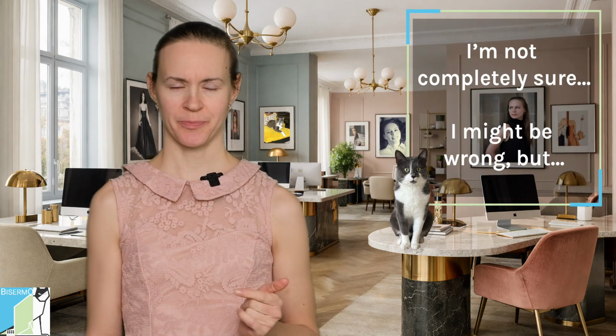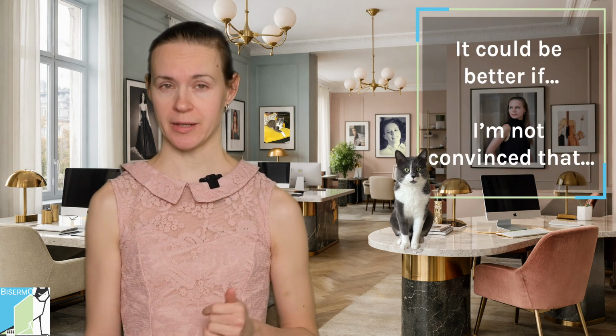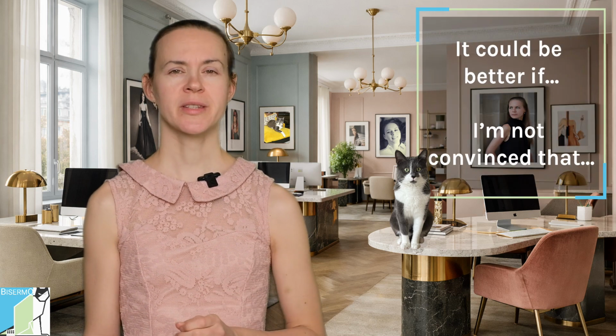Now we move one step further. This is where you can start to sound more polite and professional. For example, I'm not completely sure. I might be wrong, but it could be better if. I'm not convinced that. These expressions help you disagree without sounding rude. For example, I might be wrong, but the layout feels confusing. I'm not convinced that the colors match the brand.